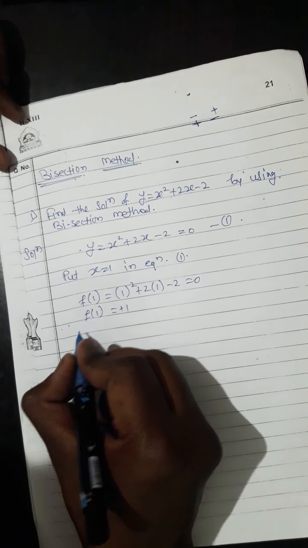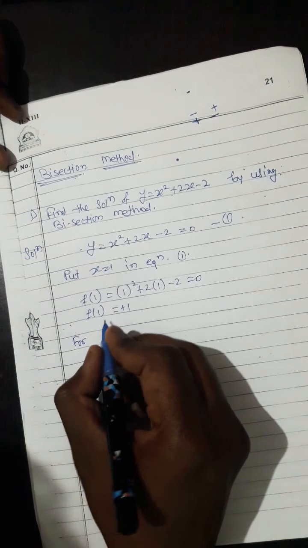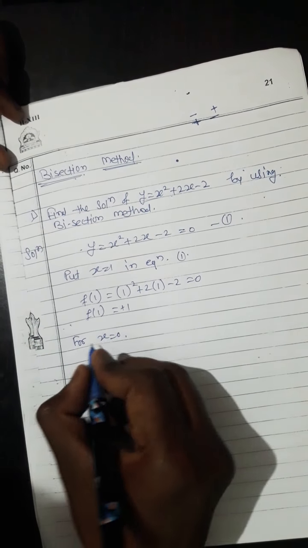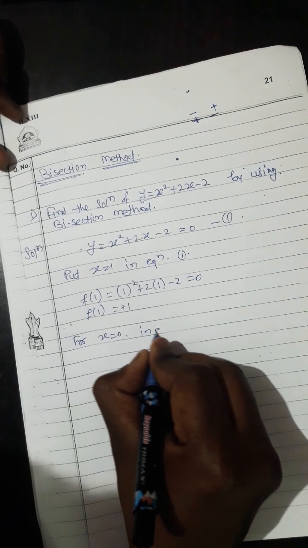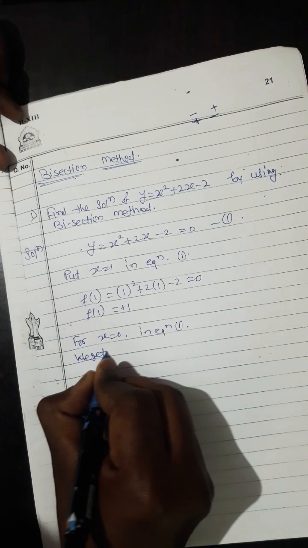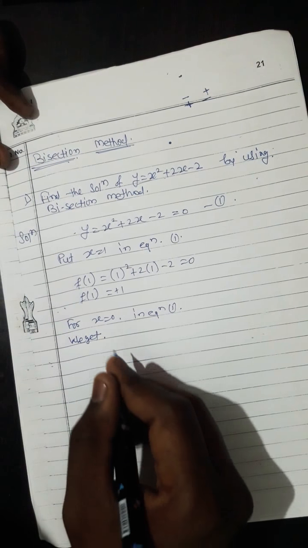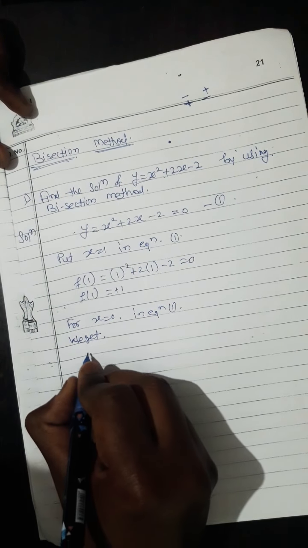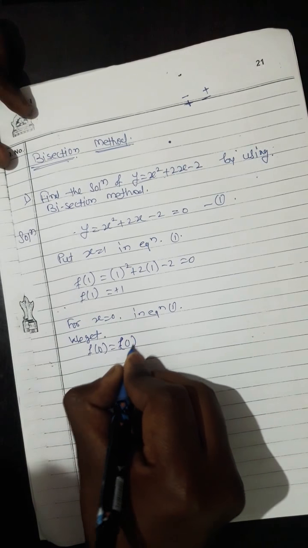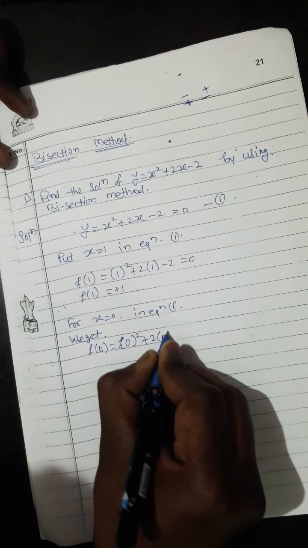Now for the second, we will insert x is equal to 0 in equation 1. Then we get f of 0 is equal to 0 square plus 2 into 0 minus 2.